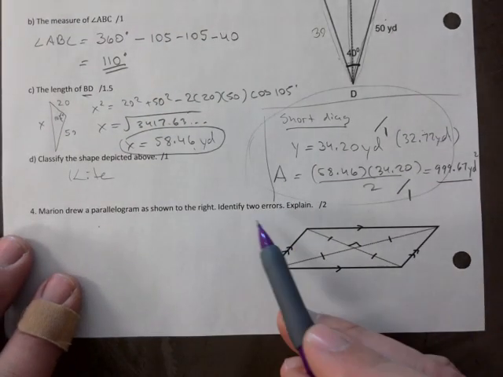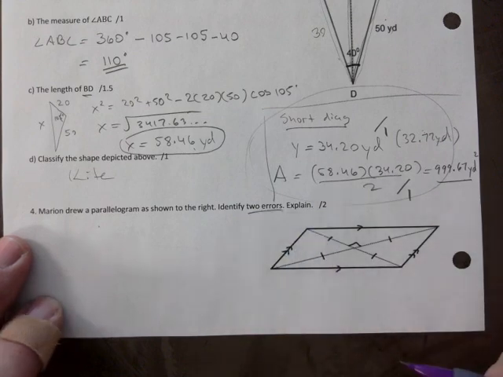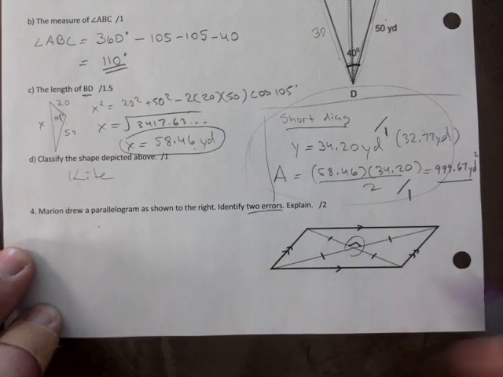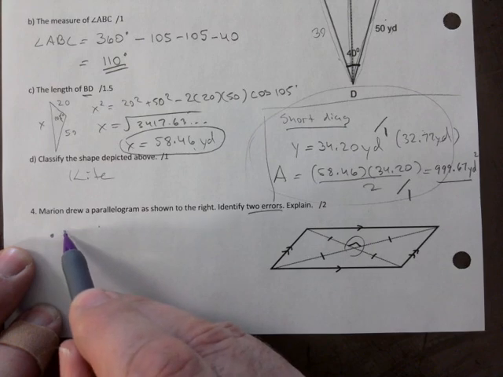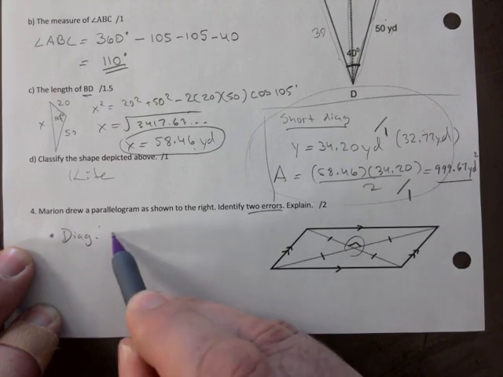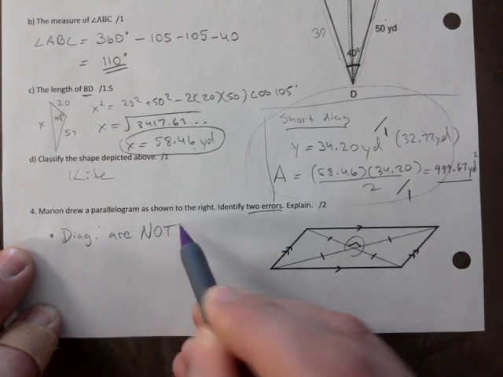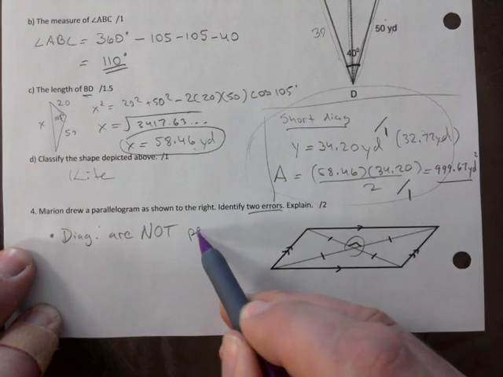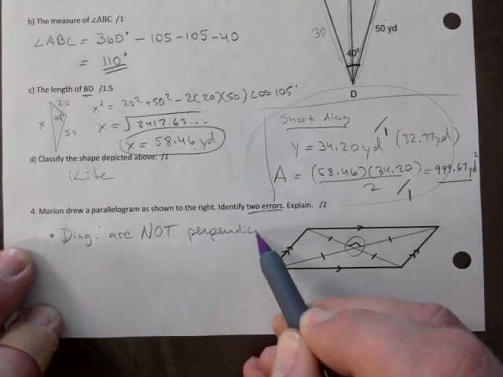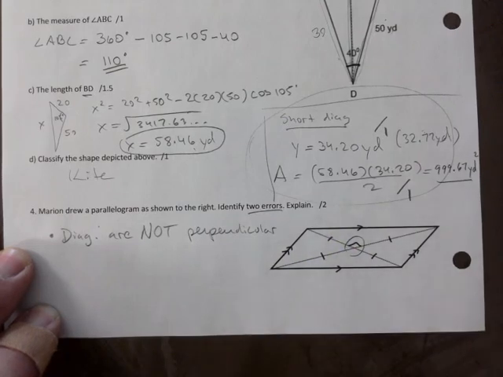Parallelogram. There's 2 errors with this parallelogram. What's the first one? The 90 degrees. So you would say diagonals are not perpendicular. That's the fancy word for it. They do not meet at a 90. You say that, you're good.